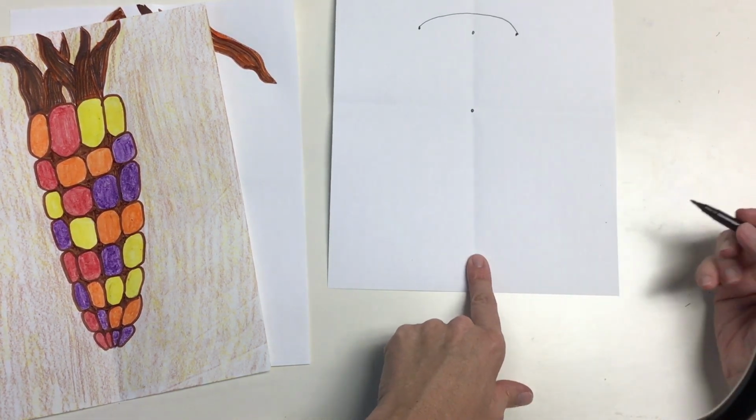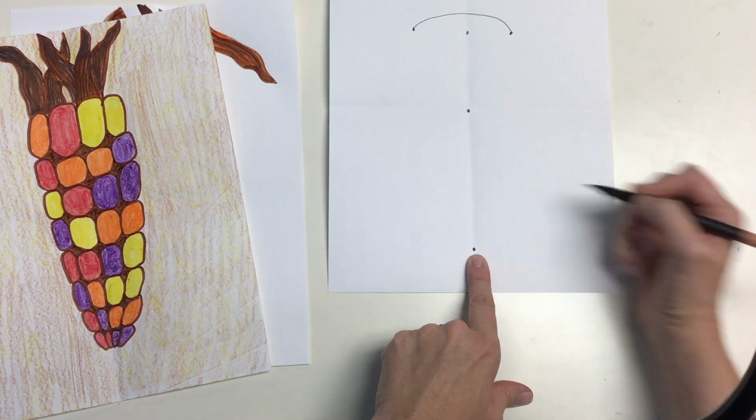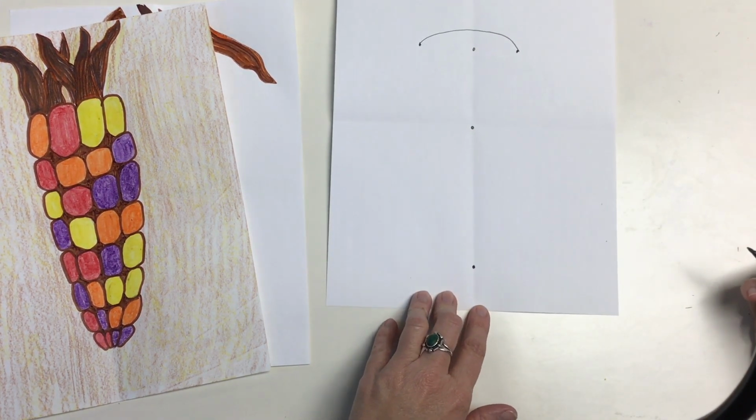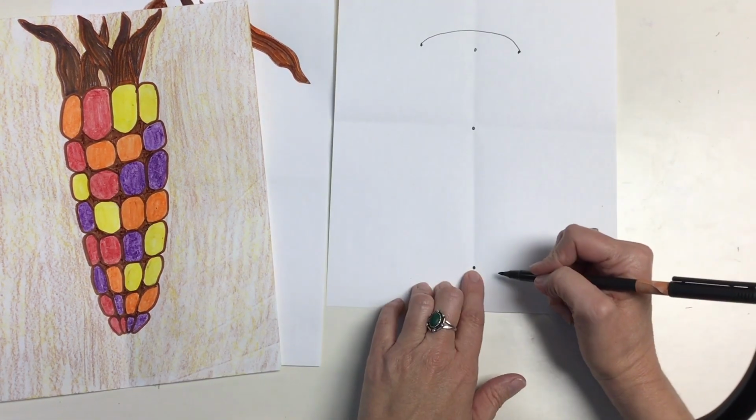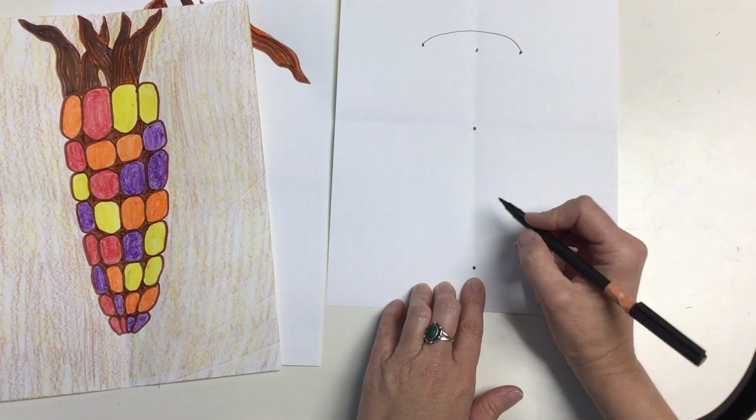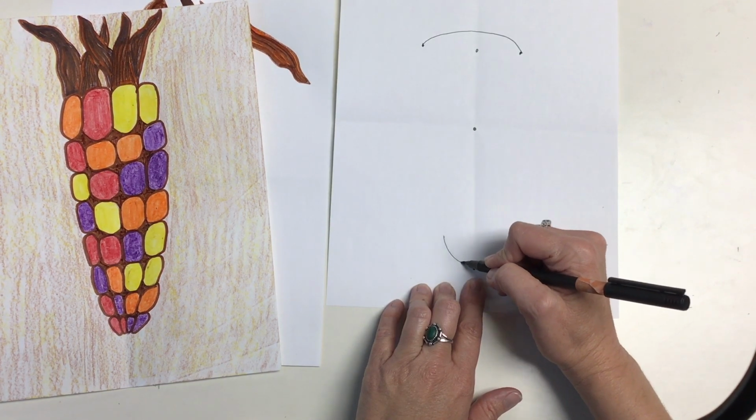and put your finger at the bottom, and then put a dot above your finger. This is all guiding us to make the right size drawing. So with this dot, you're going to put a curve like a smile.